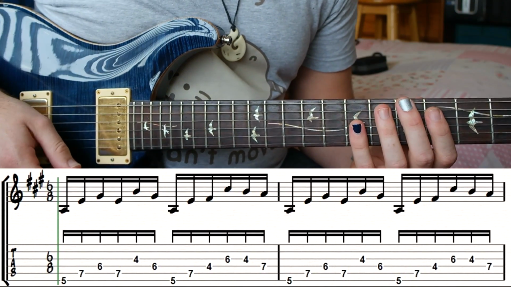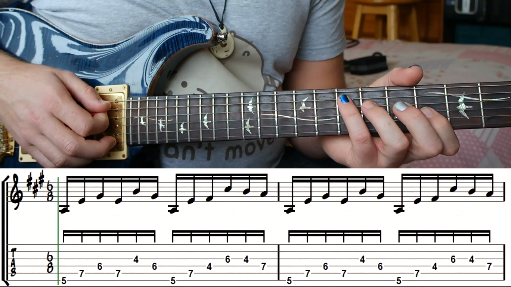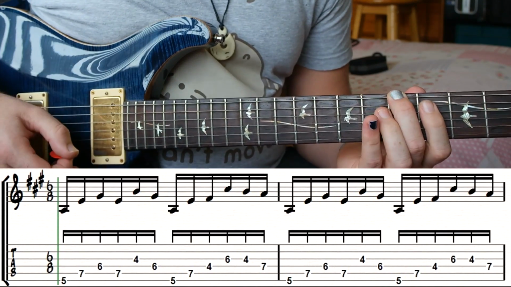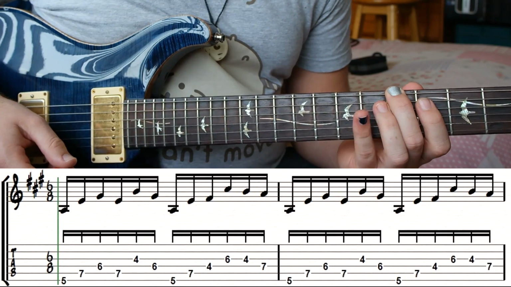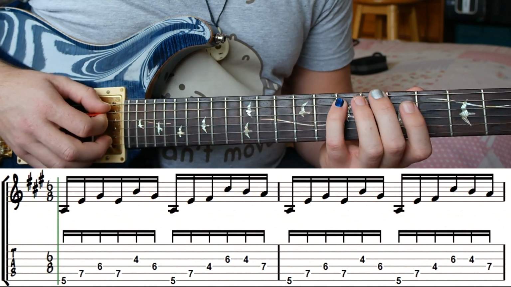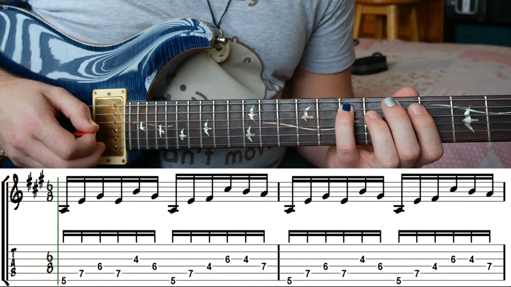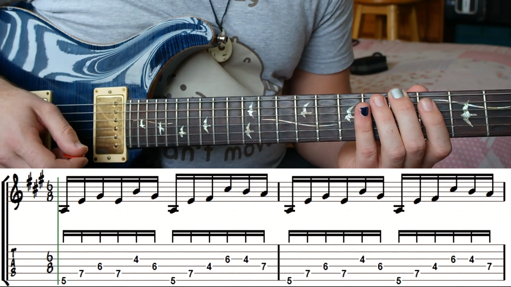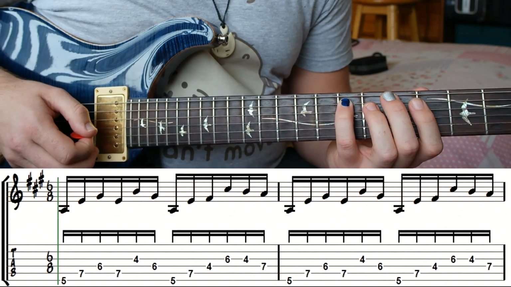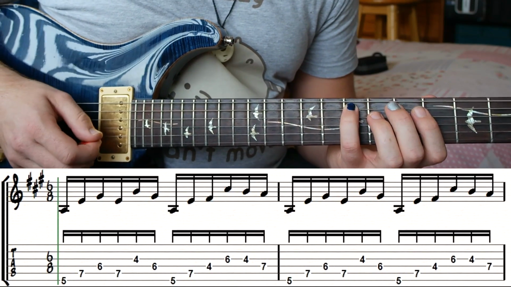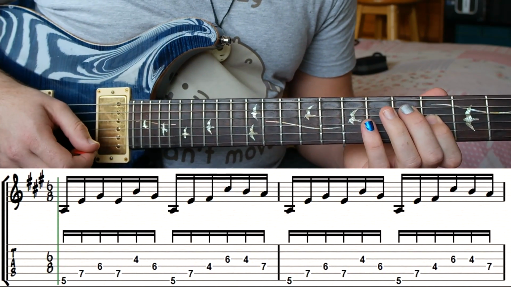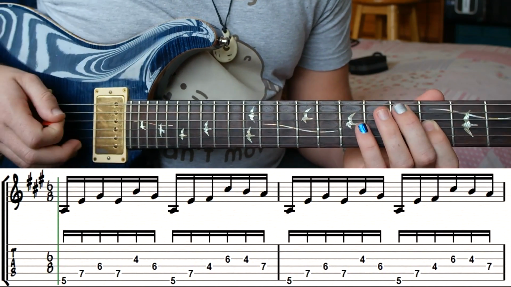So let me go through the first half of it real quick. The first little shape is this. It's your second finger, like I said, on the 5th fret on the 6th string. Then you're on the 7th fret on the 5th string. Did I just say 5th string? Sorry. Second finger on the 5th fret on the 6th string, 4th finger on the 7th fret on the 5th string, and then we're on the 6th fret on the 3rd string, and then 4th fret on the 3rd string.